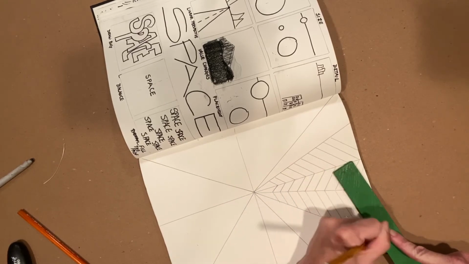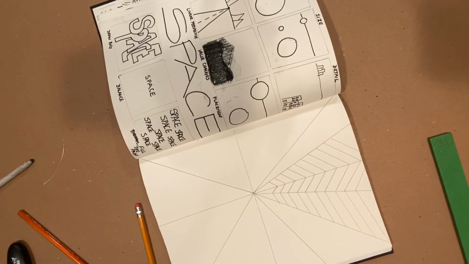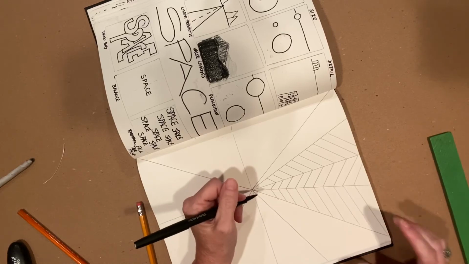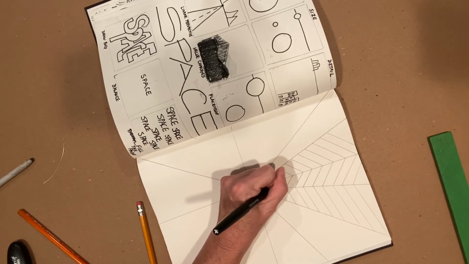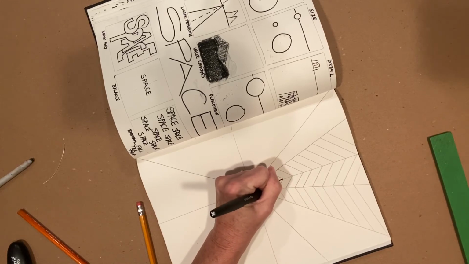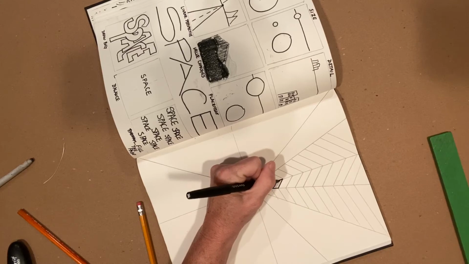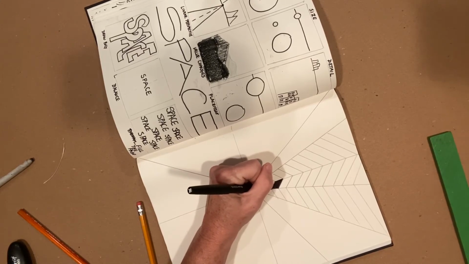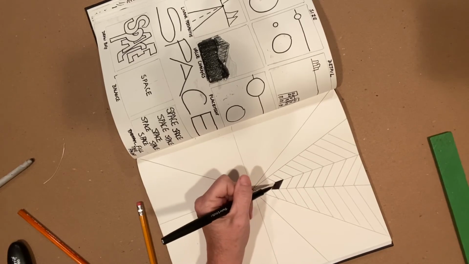When I get all the lines laid out, I'm going to start filling it in. I'm going to do mine in black because I think that's the easiest way to see the difference in positive and negative. It's just a good visual contrast. So I'm going to fill this in, and in this section, the black is the positive space, and then I'll leave these two whites as the negative space.